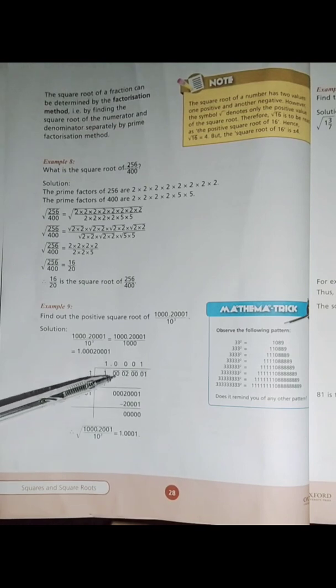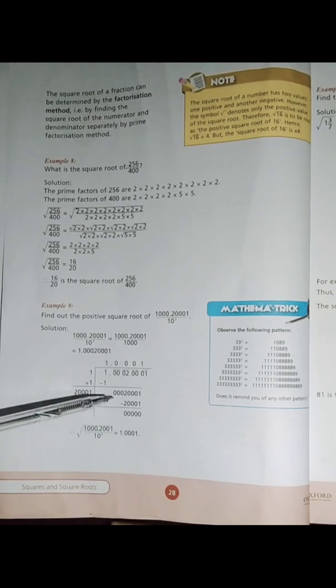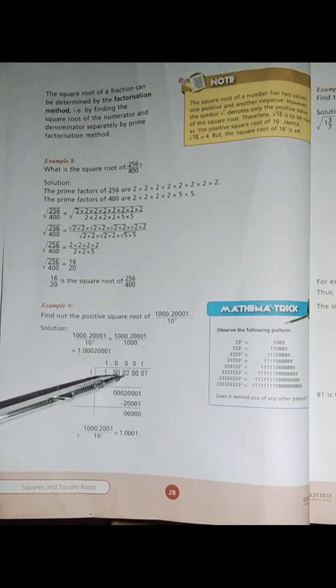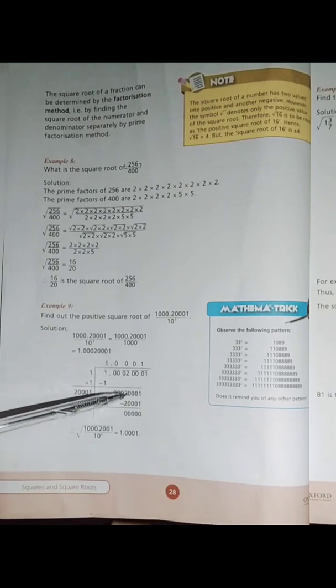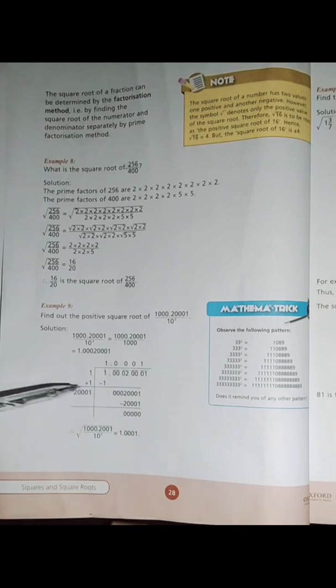0 is valueless, so when we double 1 plus 1 we have 2. Now there is only 0. It means that we want to bring down another pair, so we put 0 as well as quotient and divisor and bring down 0, 2. 0, 2 is also smaller than this value, which is 20 now. So take another pair. For another pair we put another 0 as well as quotient and divisor. Now we bring down another pair.